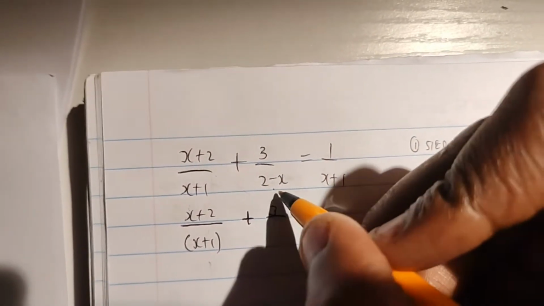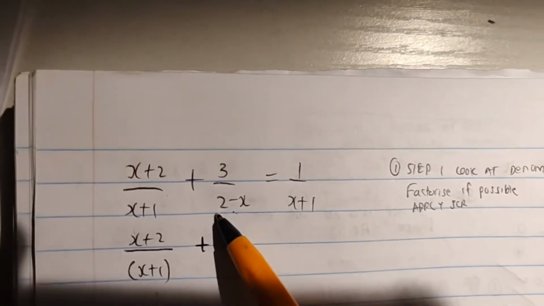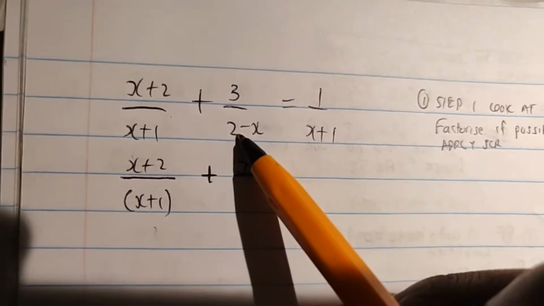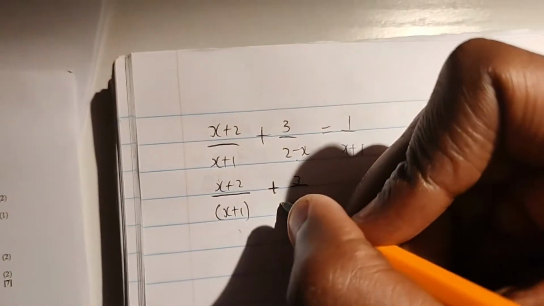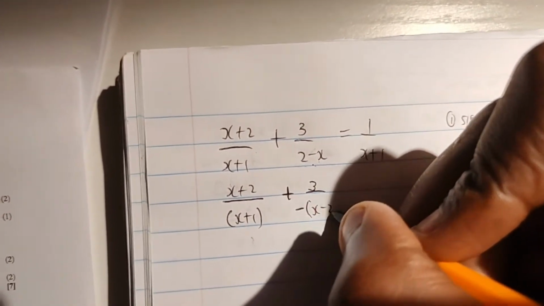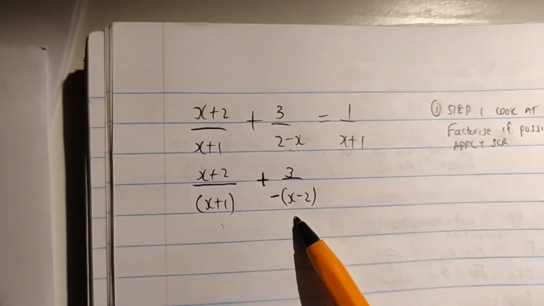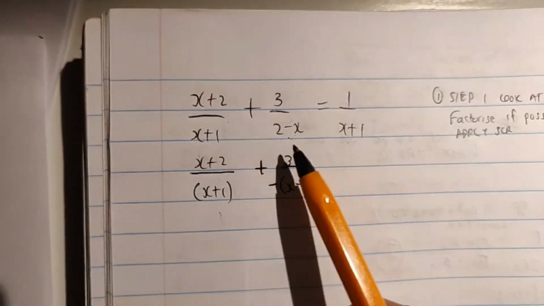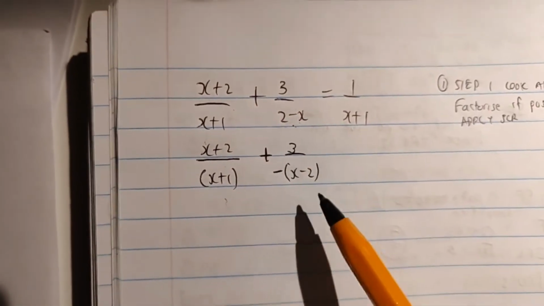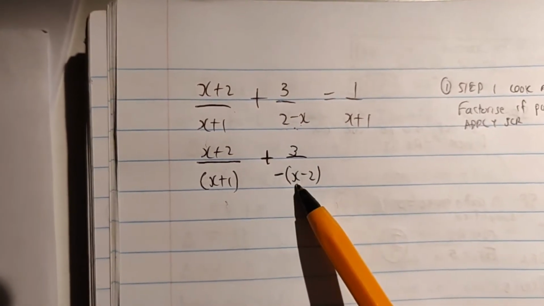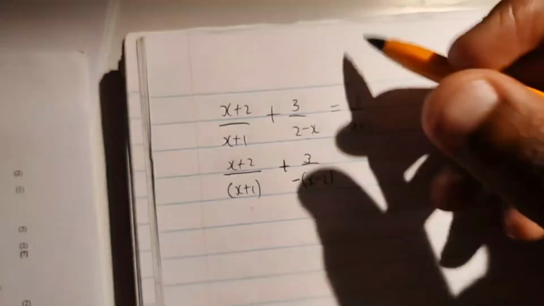So we can apply what I call the sign change rule. And this sign change rule applies for terms that have a negative sign in between. You simply take out a negative sign and then you change the order of the terms and you put them in brackets. Okay? This applies for two terms where you want to change the order and there's a negative sign in between. Take out a negative sign and then you change the order.